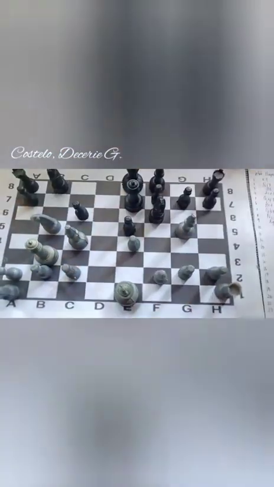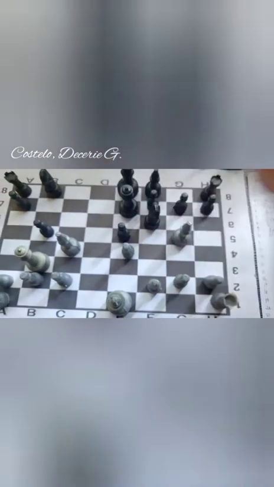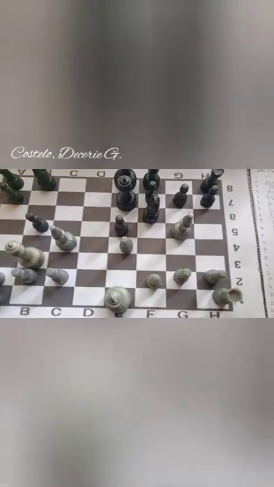Next, we have the white knight captures the b5. It's a good move. So we are going to write Nxb5 exclamation point. Next, we have the c pawn captures the b5 knight. So we are going to write cxb5.